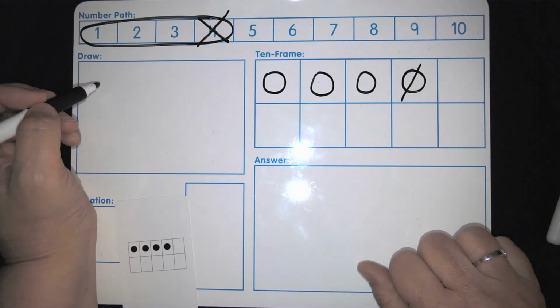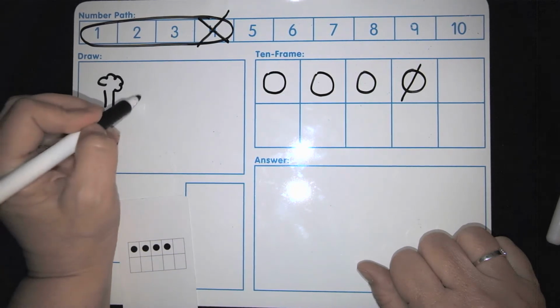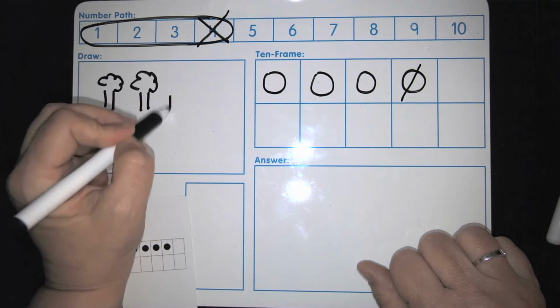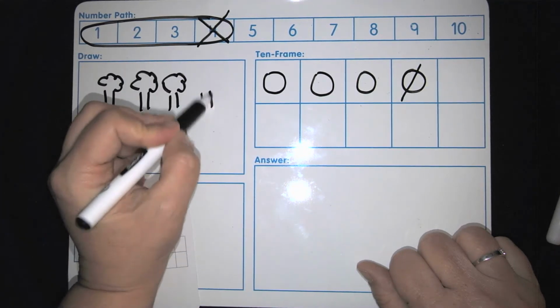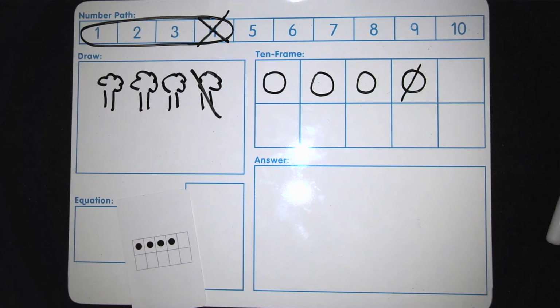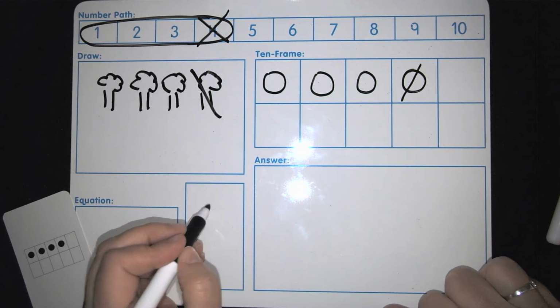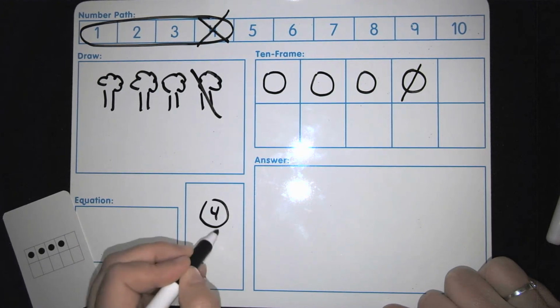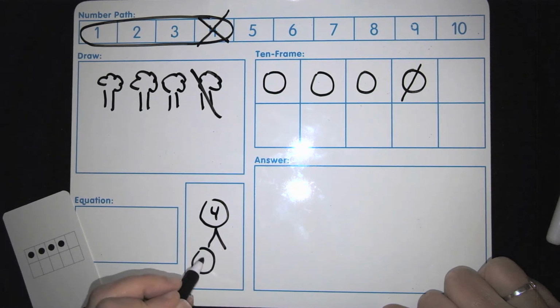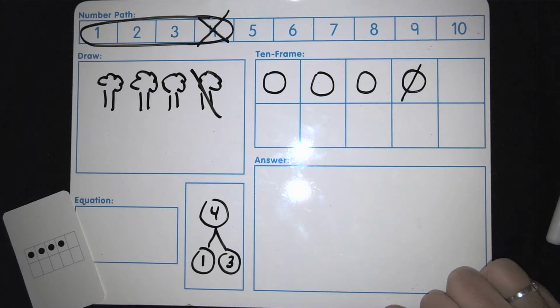I can draw a picture over here as well. Let's say I wanted to draw, how about some trees. So I had 4 trees. But then 1 was chopped down. And how many trees were left, and I have that 3. And then, of course, in this box I like to do a number bond. So if I have my 4, and I'm breaking it apart, I end up taking away that 1, I end up having 3 left over. So I do like to have that part there.